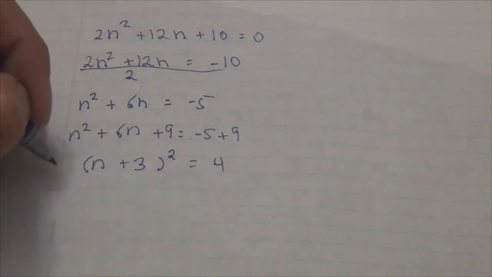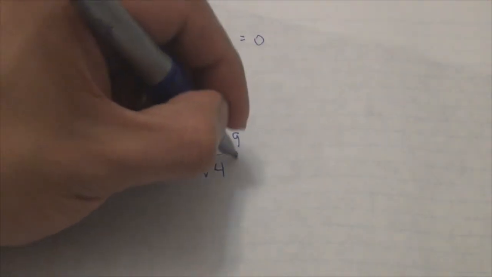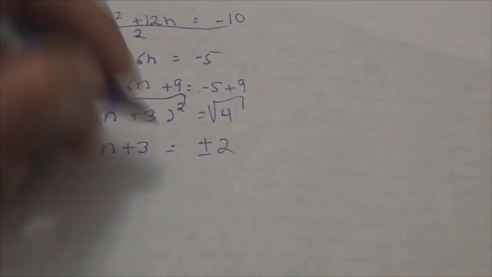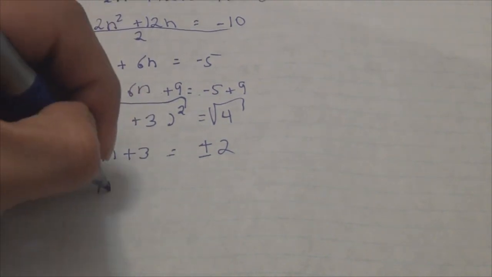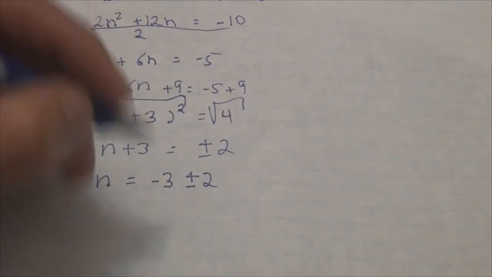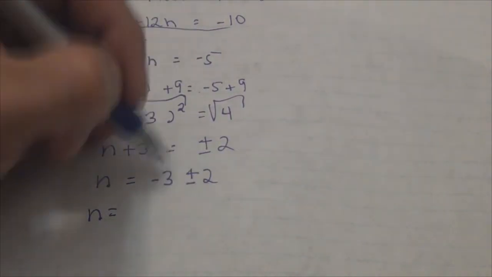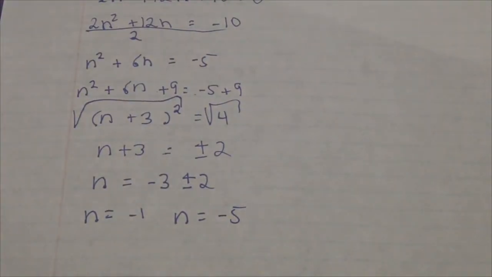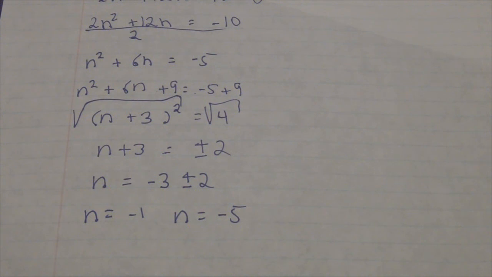The next step is to take the square root of that, right? So take the square root of that. So n plus 3 equals to plus or minus 2. Then we solve. So we subtract 3 from both sides and we get negative 3 plus or minus 2. So we get n equals to negative 3 plus 2 is negative 1. And negative 3 minus 2 is negative 5. Okay? So sometimes it will be nice, sometimes it won't be nice. As long as you follow those instructions, you'll be good.